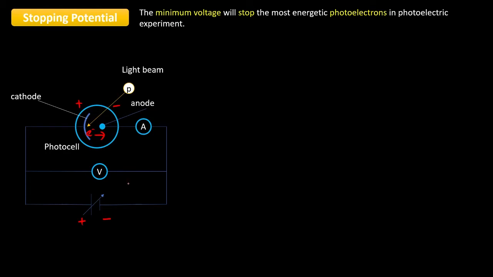But if we connect a reverse voltage, the anode becomes more negative, so the photoelectrons will experience a retarding force, which tries to stop the photoelectrons from reaching the anode.